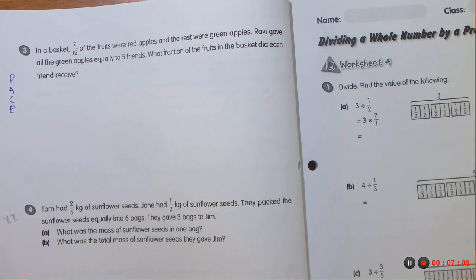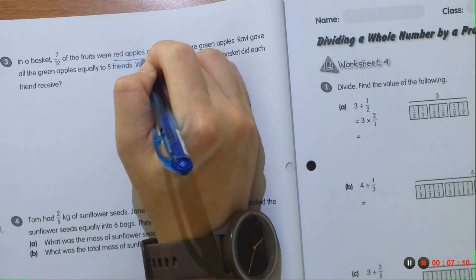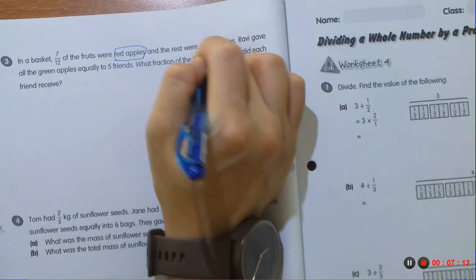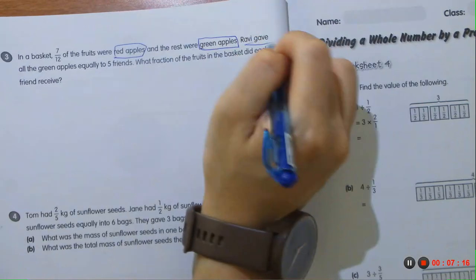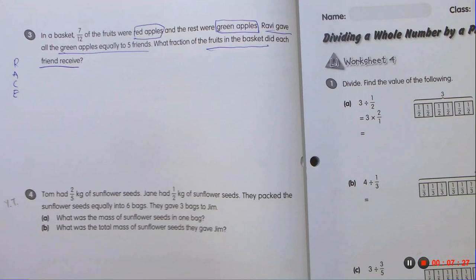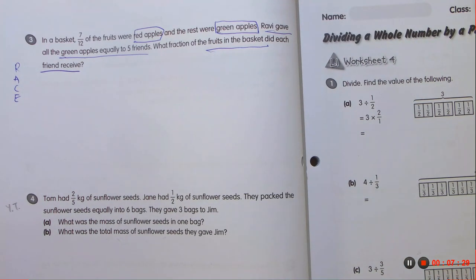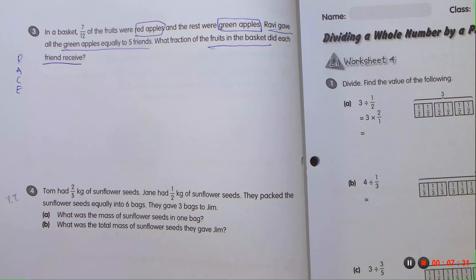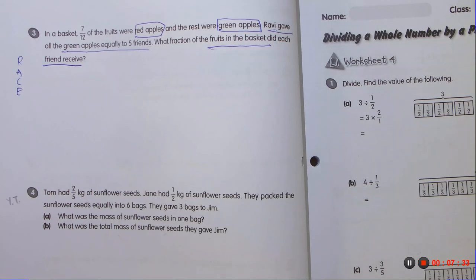In the basket, there are some red apples and there are some green apples. Ravi gave all the green apples equally. What fraction of the fruits in the basket did each friend receive? You see, this is just 3 sentences, but it consists of a hidden process.